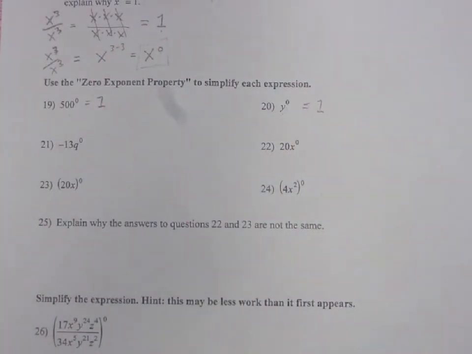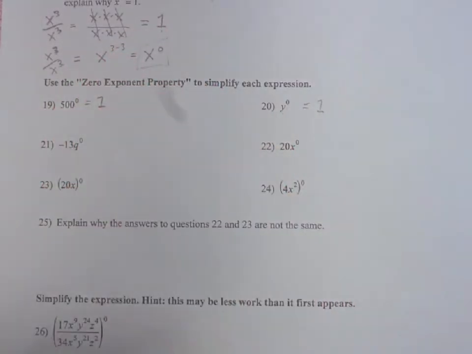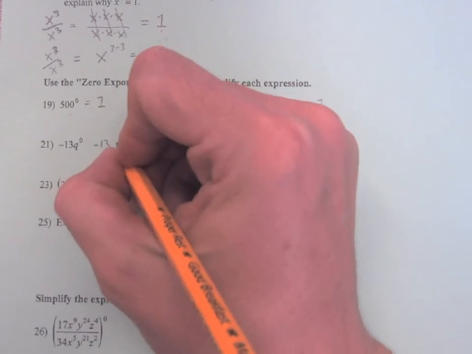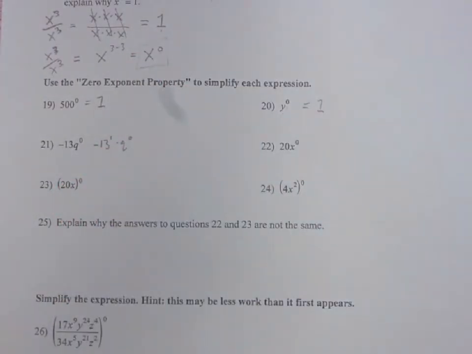Okay, now 21, it starts to get a little different. We have to think to ourselves, what is the power of the 13 and what is the power of the q? So in this case, the negative 13 is not actually being raised to the 0 power. Only the q is. Actually, the power on that negative 13 is just a 1.